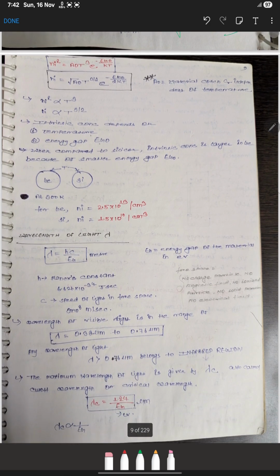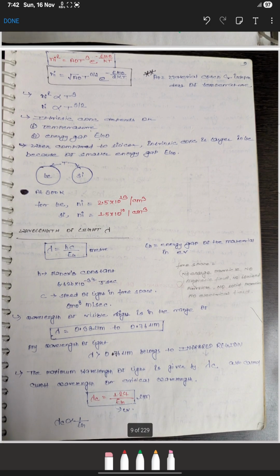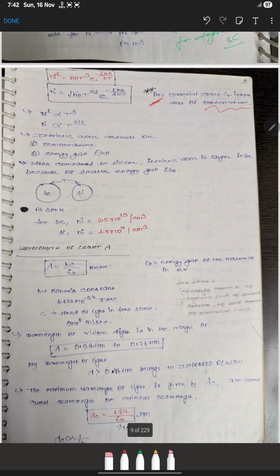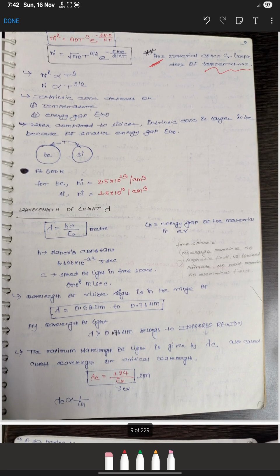ni square is equal to A0 T to the power 3 e to the power minus Eg0 upon kT. We can also write ni is equal to root A0 T to the power 3 by 2 e to the power minus Eg0 upon 2kT. A0 is a material constant, independent of temperature. Broadly, ni is proportional to T cubed in the square, that is T to the power 3 by 2.